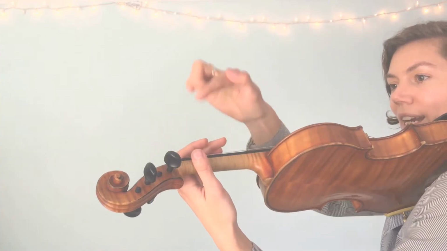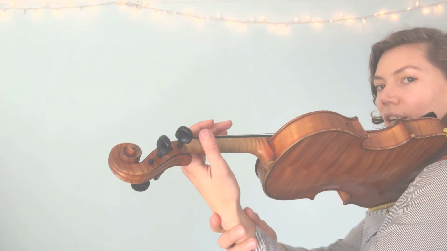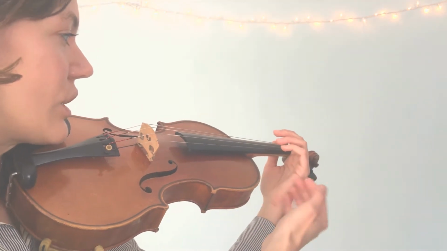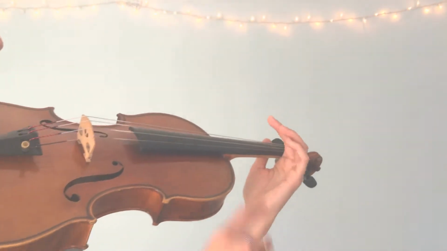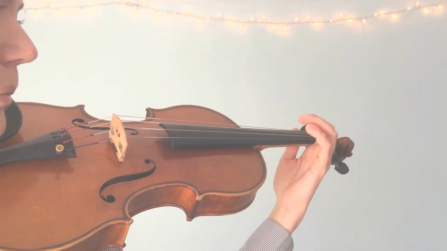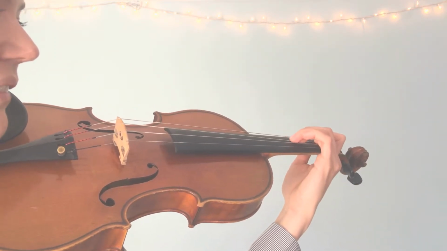Thumb pointing straight up like a soldier. Nice straight wrist and soft hand. Just to make sure you can see that, take a look on the inside of my hand, how it's soft and curved. And you might even be able to see the little calluses on my fingers. Those are mostly from playing guitar, but also I built them up from playing violin too.